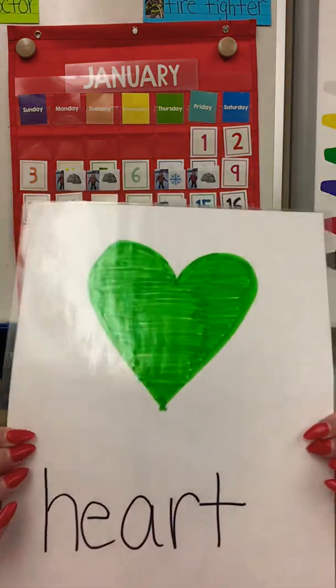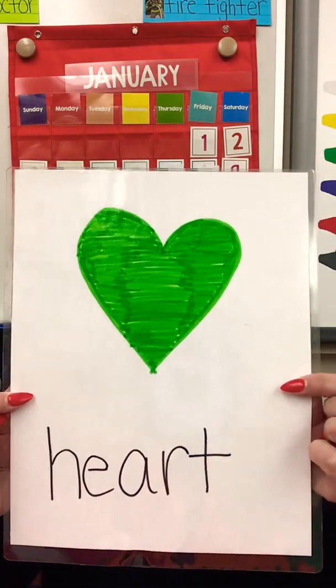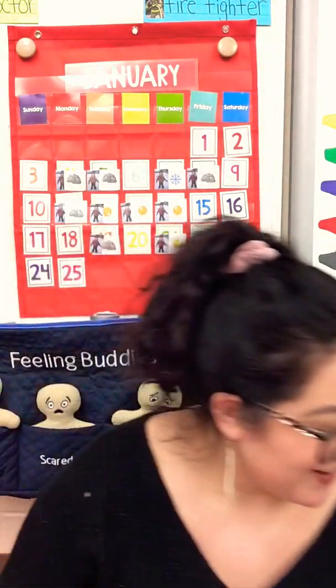Shapes are not the same. Jump up and tell me this shape. What shape is this? A heart. It is a heart.